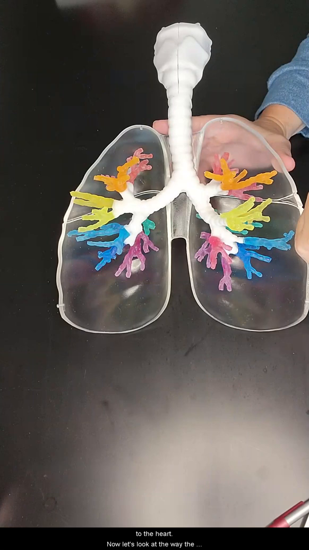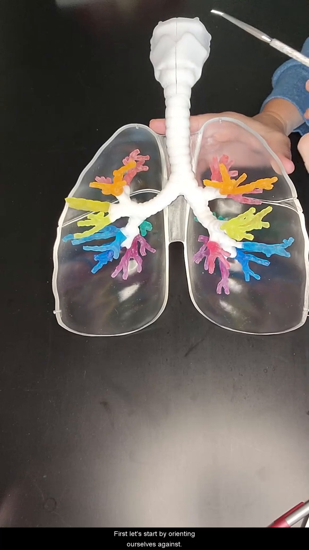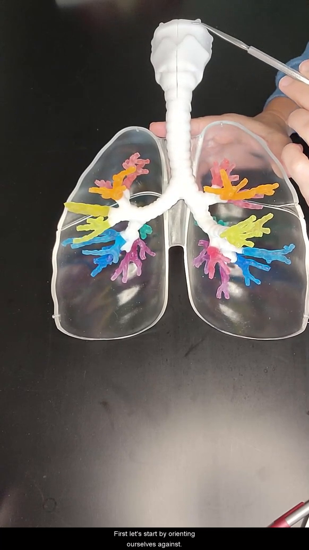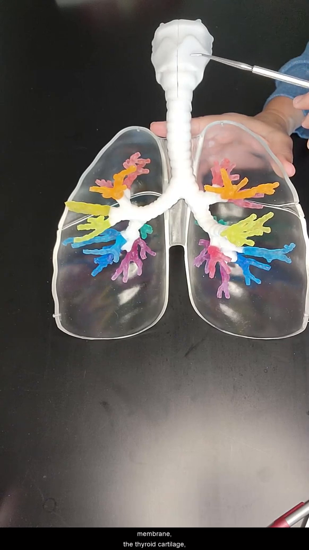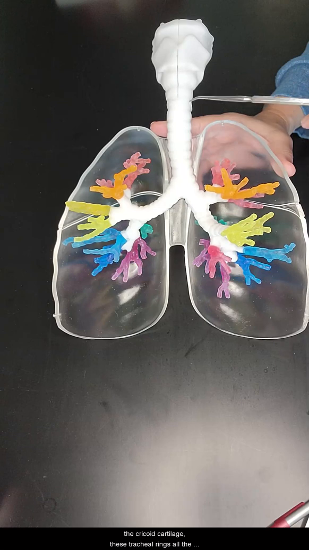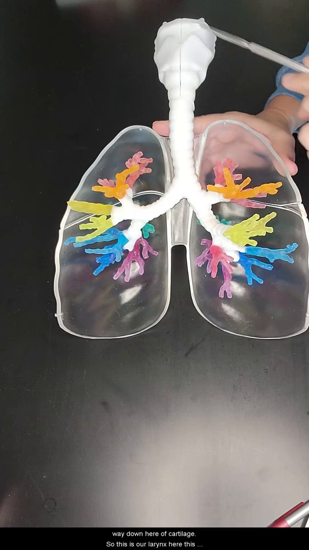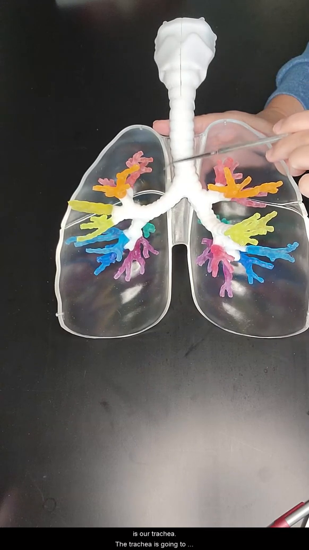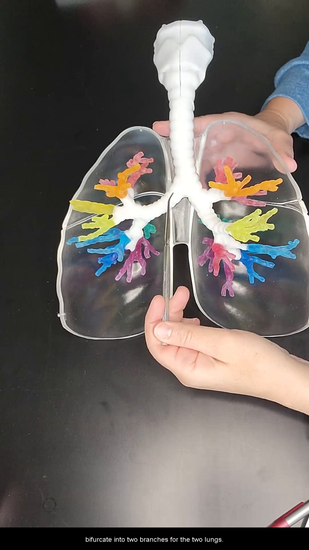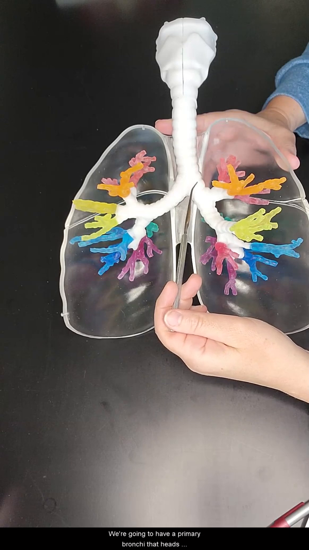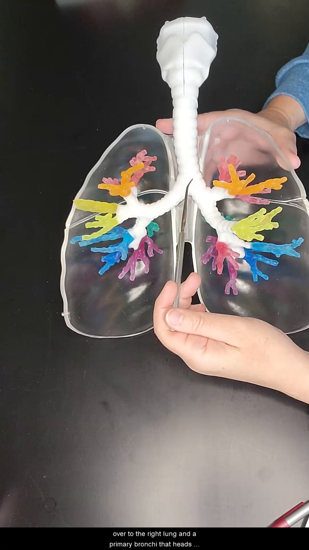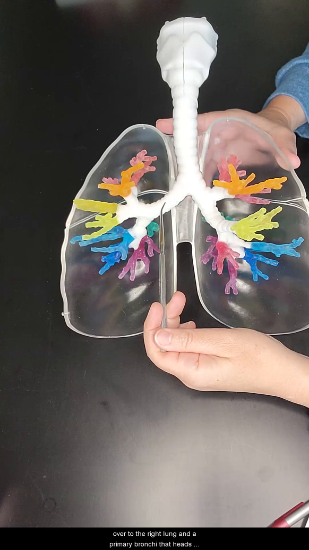Now let's look at the way the trachea branches into the bronchi in a little more detail. First, let's start by orienting ourselves again. So up here, we have the hyoid. We've got the thyroid membrane, the thyroid cartilage, the cricoid cartilage, these tracheal rings all the way down here of cartilage. So this is our larynx here. This is our trachea. The trachea is going to bifurcate into two branches for the two lungs. We're going to have a primary bronchi that heads over to the right lung and a primary bronchi that heads over to the left lung.